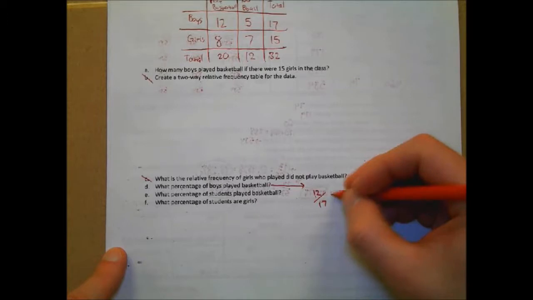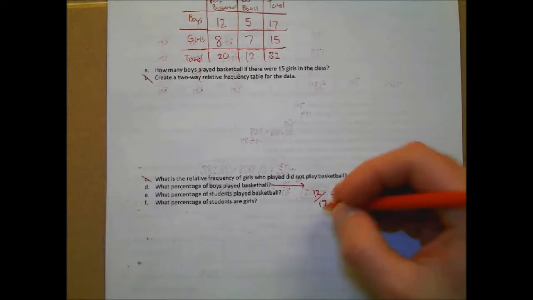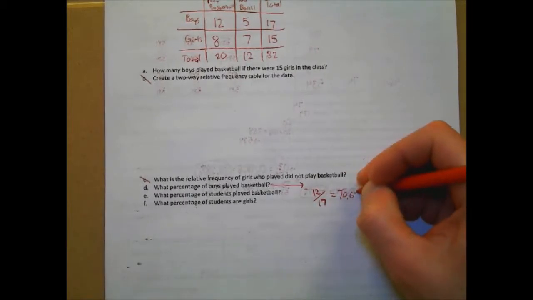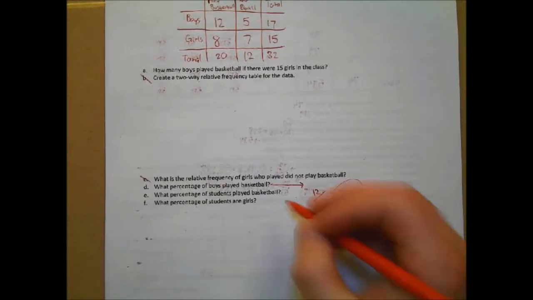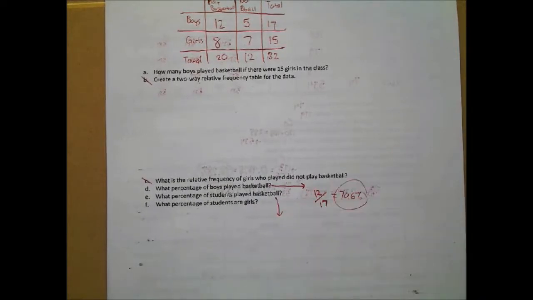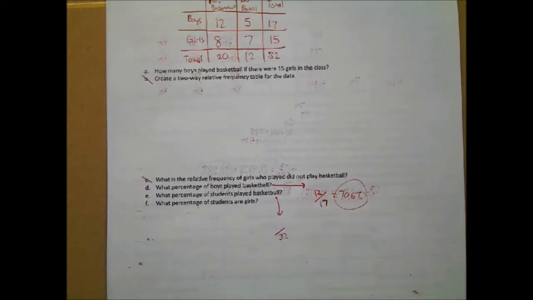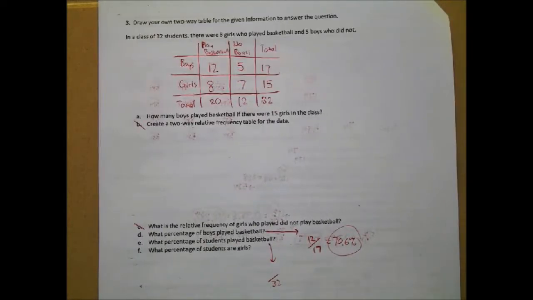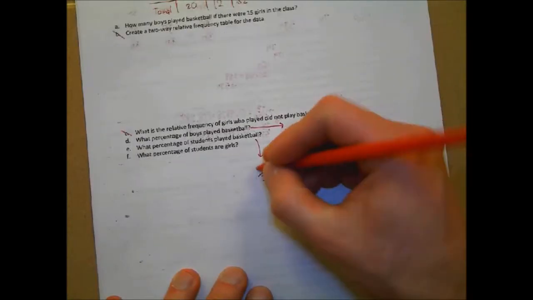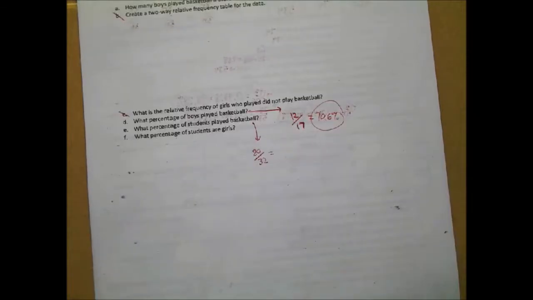So 12 out of 17, or as a percentage, okay, about 70.6 percent. Okay. What percentage of students played basketball? So that's a total of 32 students. And how many people play basketball, according to our table? How many students play basketball? 20 do. So 20 out of 32 total students play basketball. 20 divided by 32. So 62.5%.